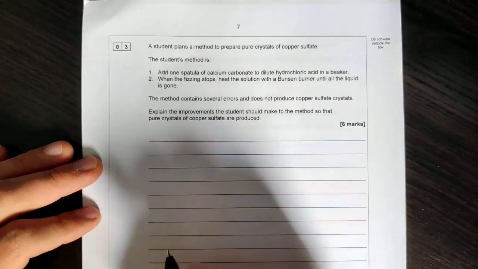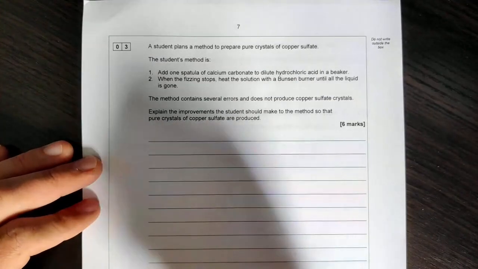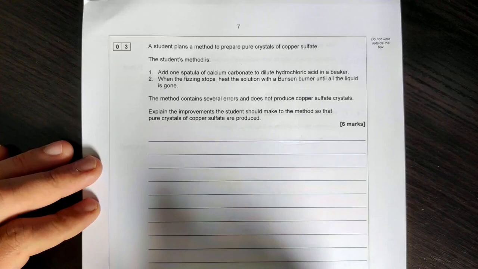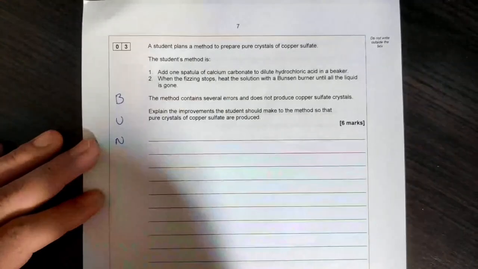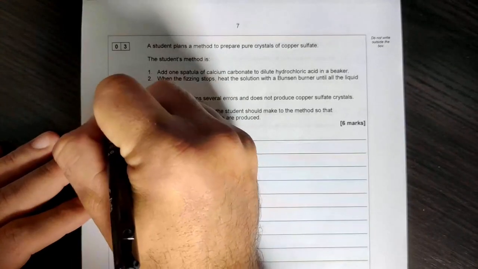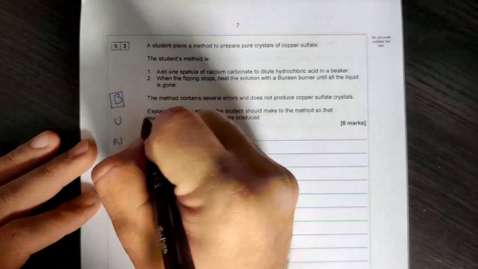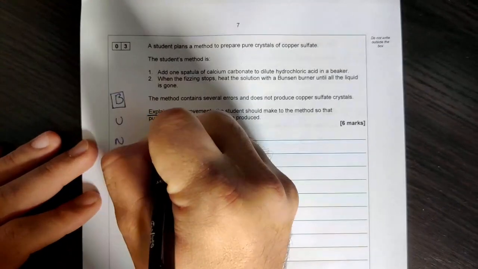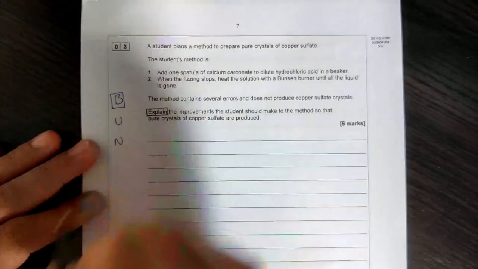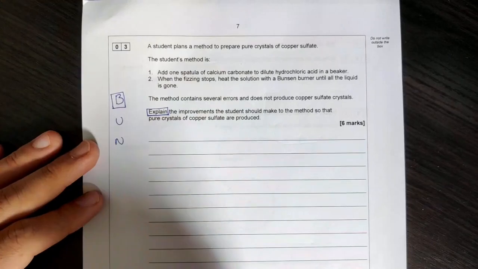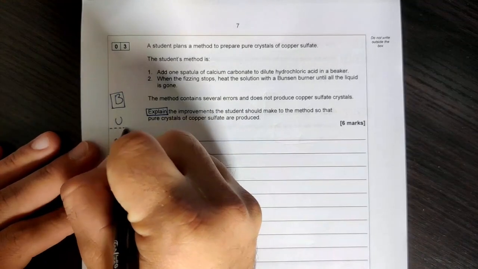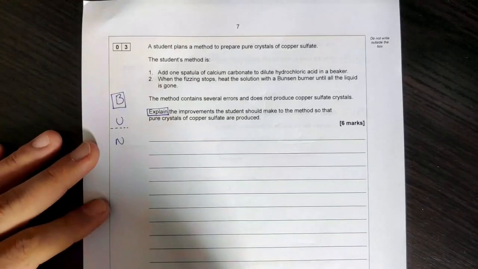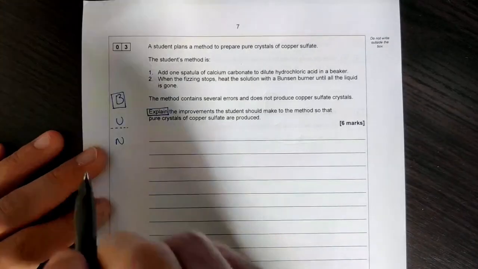All right. So first of all, again, we're going to use the BUN technique. So we're going to go for B, U, N. Remember, B stands for box the command, and this is asking us to explain the improvements. Now U is to underline the information, and then let's see what we've got here.